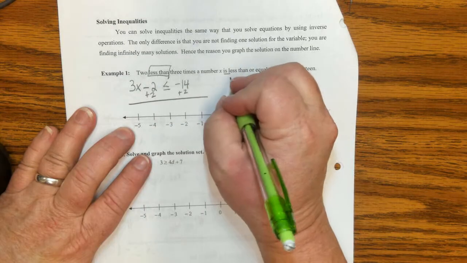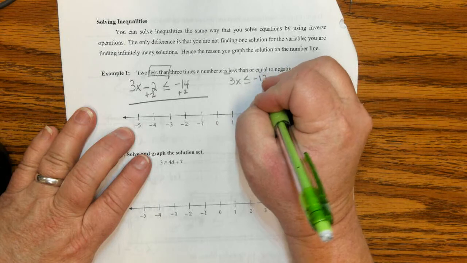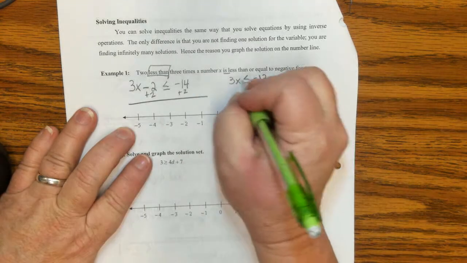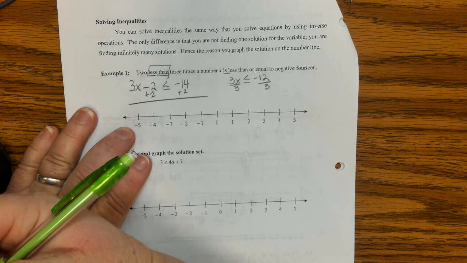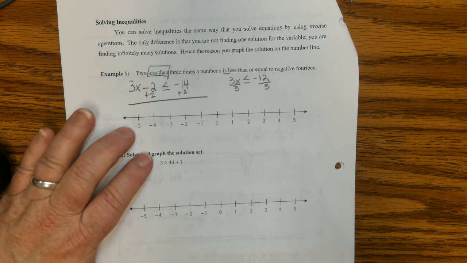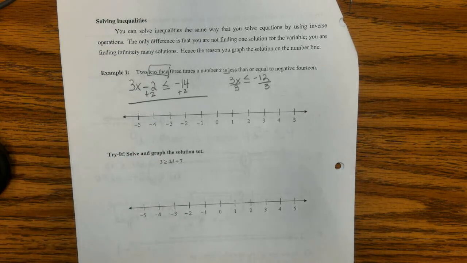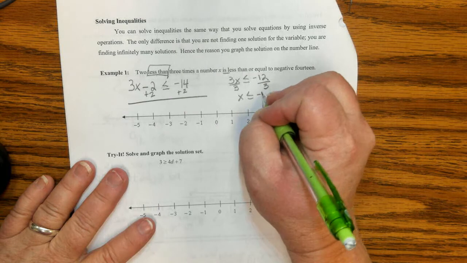All right, I'm going to put 3x is less than or equal to negative 12. Divide both sides by 3. Am I dividing by a positive number? Okay, and remember it could be dividing or multiplying depending on what is in front of that x. As long as it is positive, you leave the sign the same. So it's x is less than or equal to negative 4.